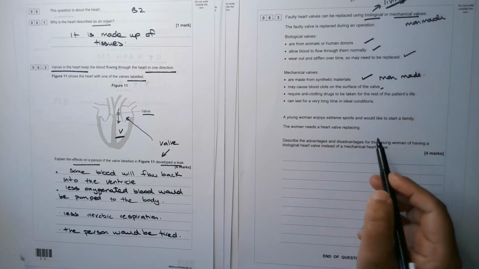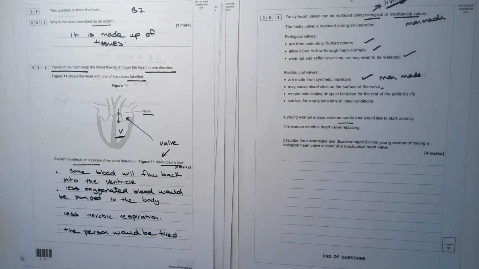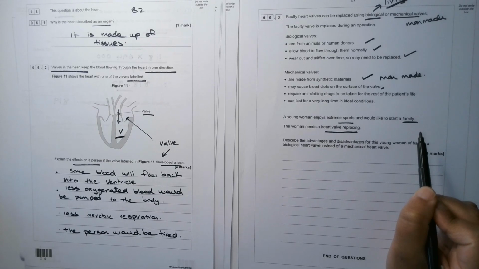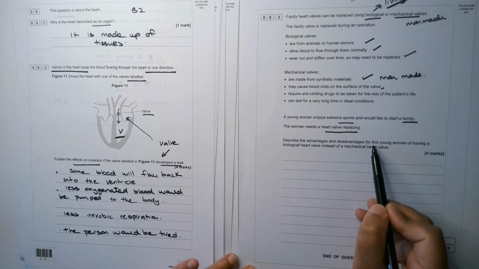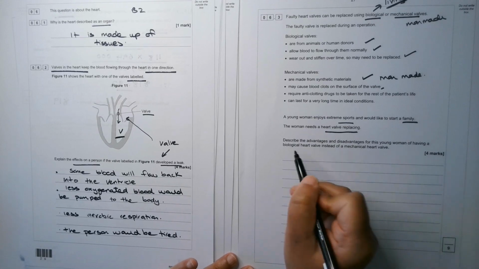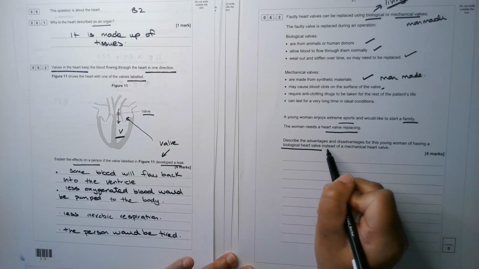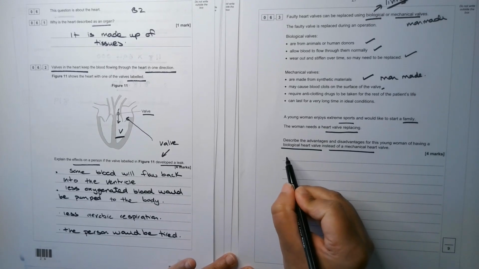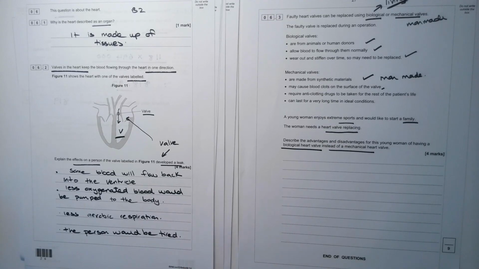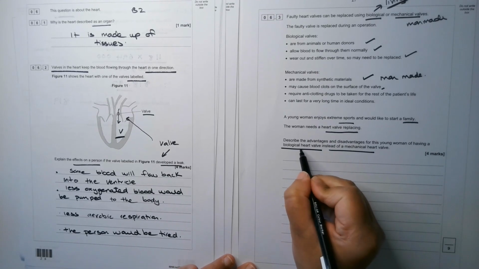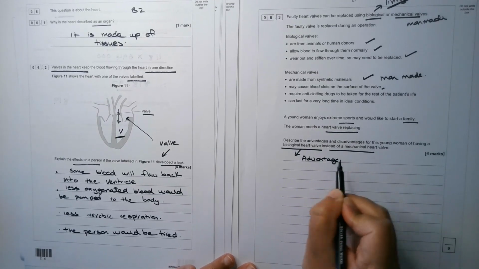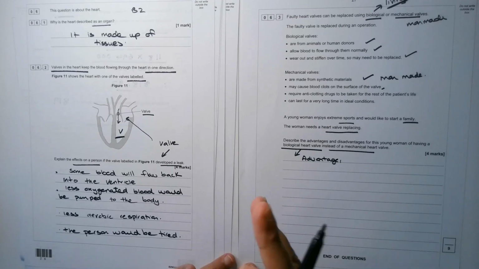A young woman enjoys extreme sports and would like to start a family. The woman needs a heart valve replacing. Describe the advantages and disadvantages for this young woman of having a biological heart valve instead of a mechanical. Okay, so we're writing about the advantages of having a biological heart valve. So advantages, and again, everything is there. So use that information. There's a reason why they have given you that information.